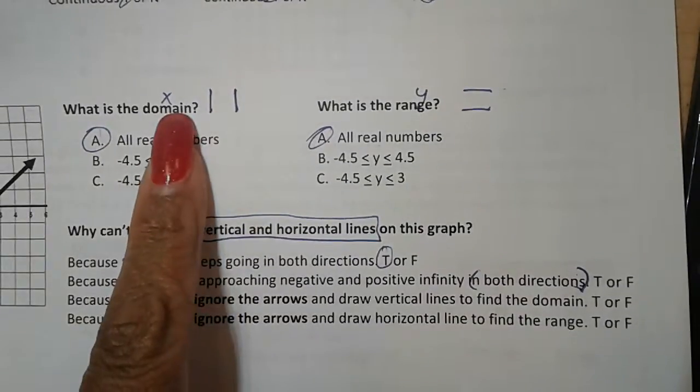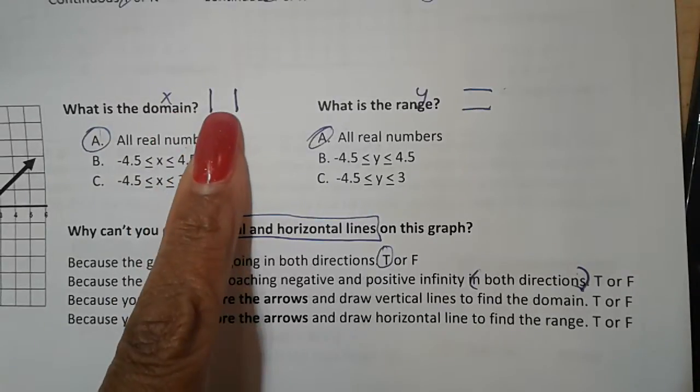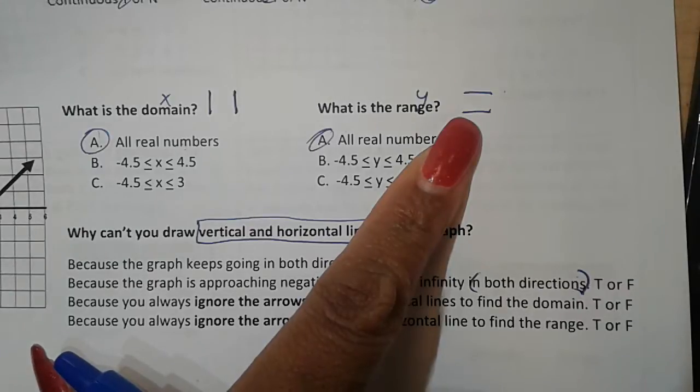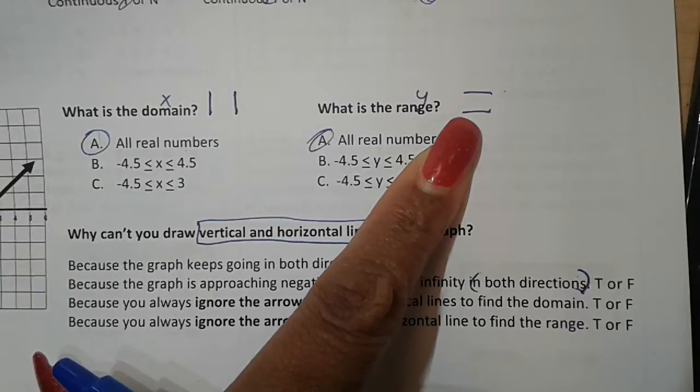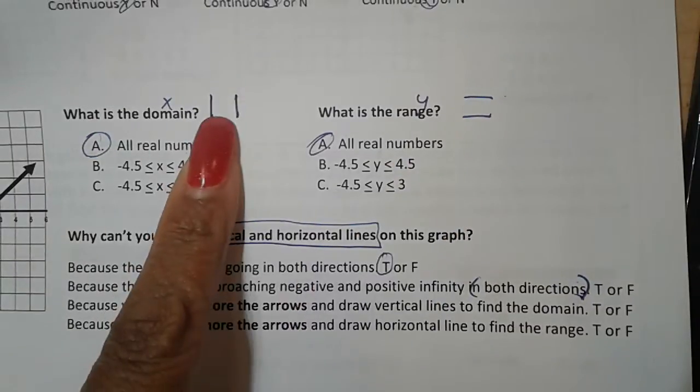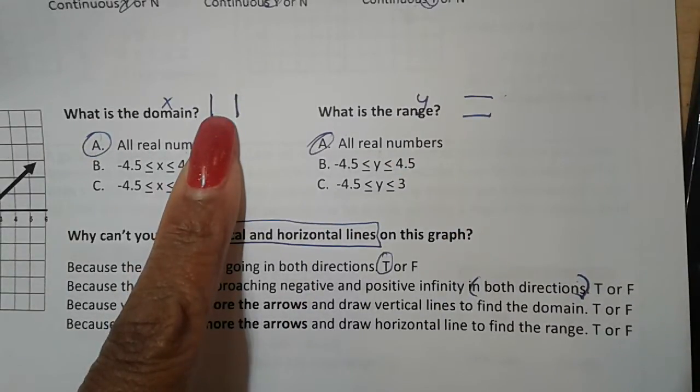Okay, so to find the domain, use vertical lines. And you can only draw those lines if the graph stops. The range is found using horizontal lines, but you can only draw them if the graph stops. All the way up, all the way what? Down. All the way left, all the way what?